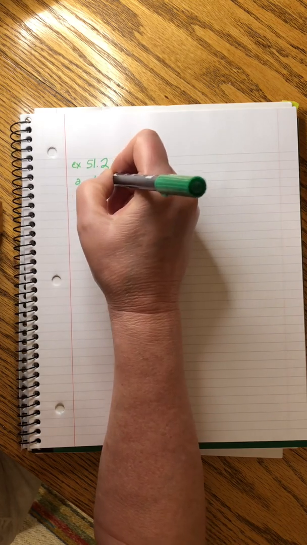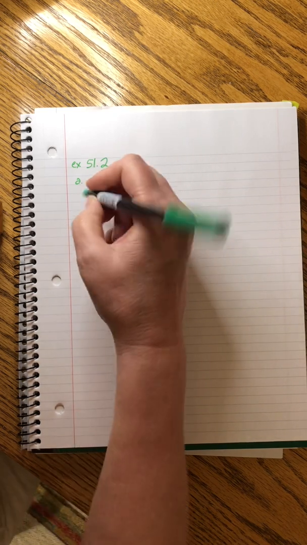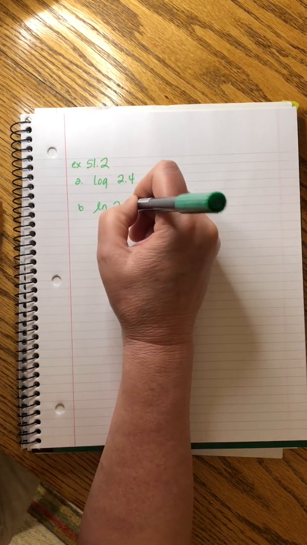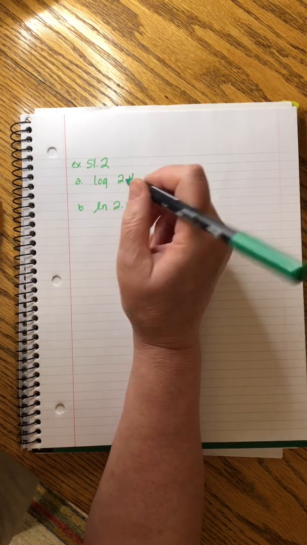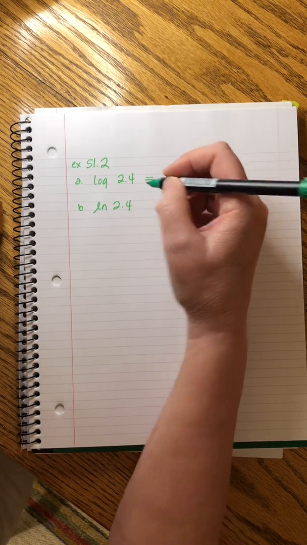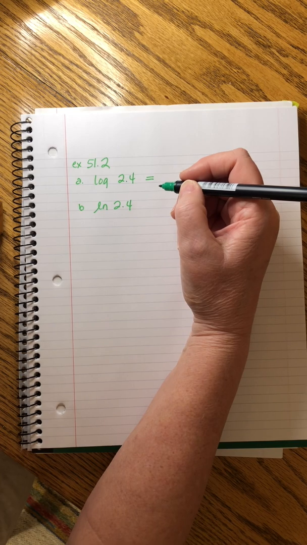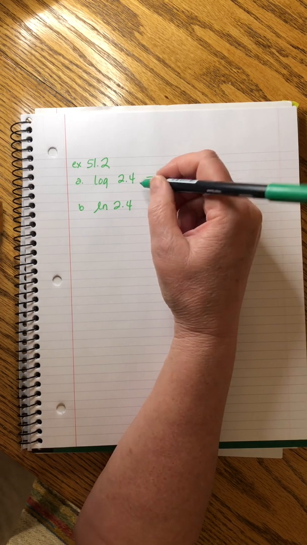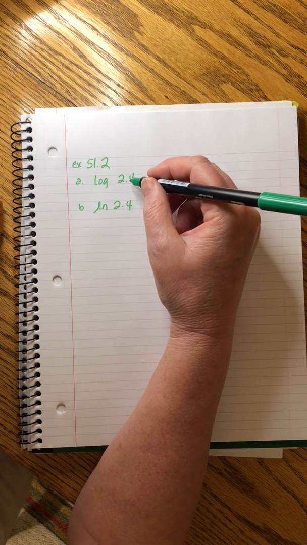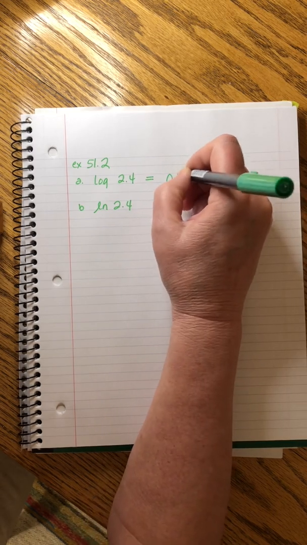A, log of 2.4, and B, natural log of 2.4. Now, this is really the very same question. We already did these, and we know that this time we can write the answer in a different format, right? We already know that if the number is 2.4 and you want to find the exponent that goes on there, the log, it is 0.38.